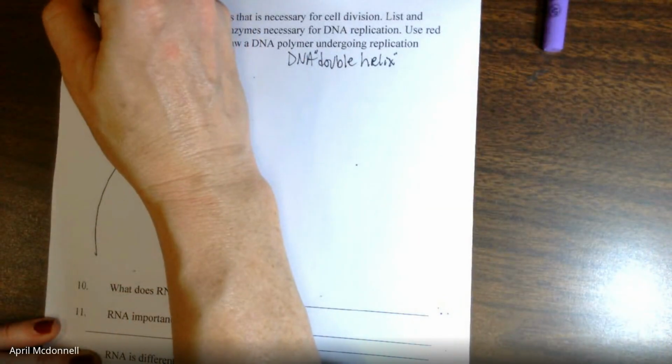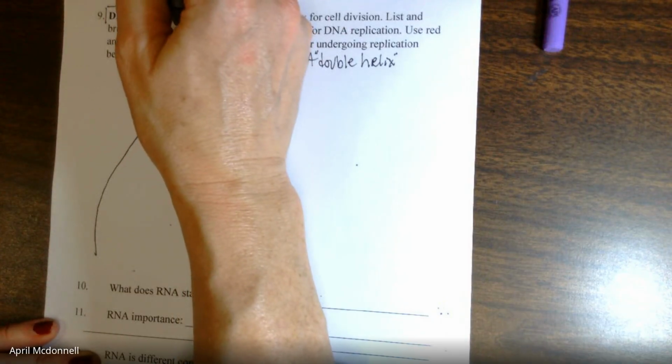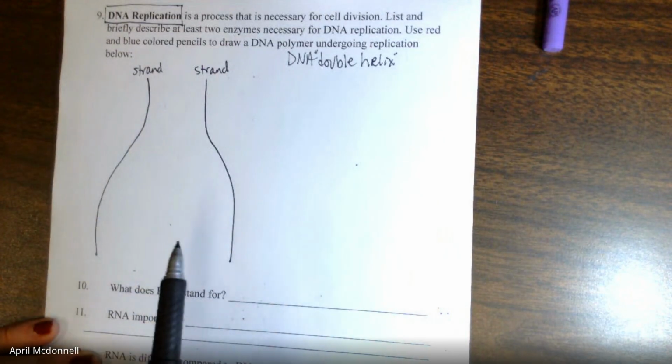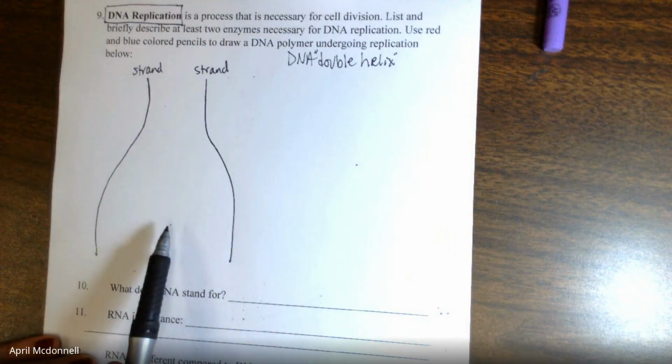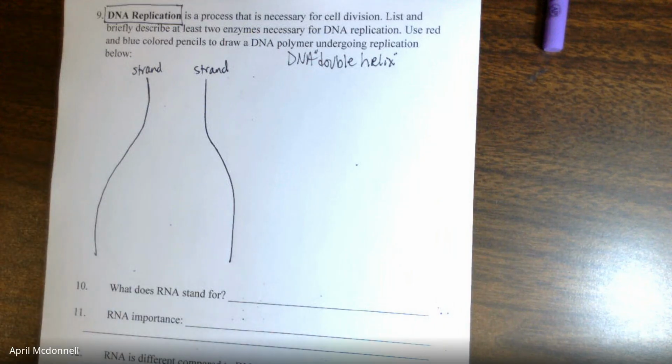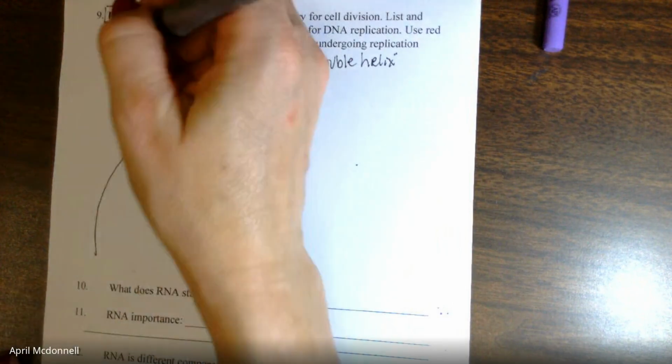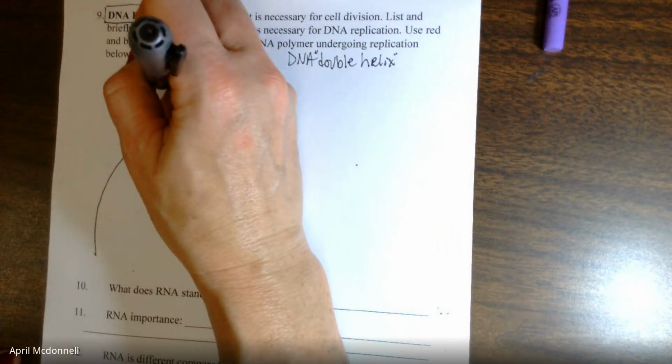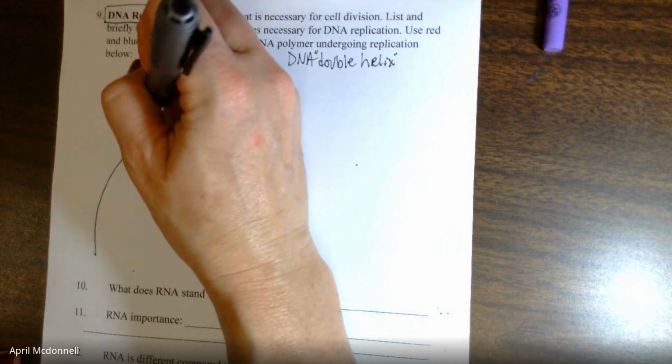However, when DNA is in the process of DNA replication, it is necessary for the 2 strands to separate and pull away from each other in order to allow for the replication process to occur. So let's go ahead and list some bases found on the DNA.